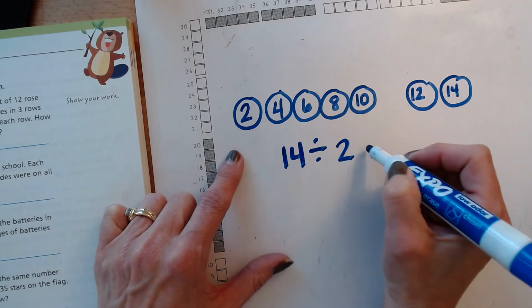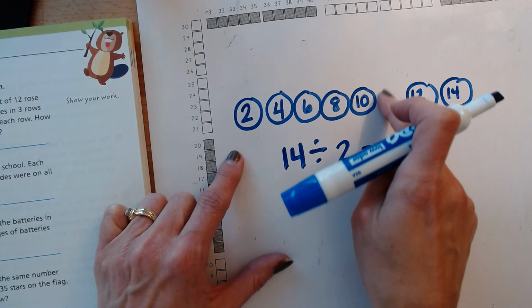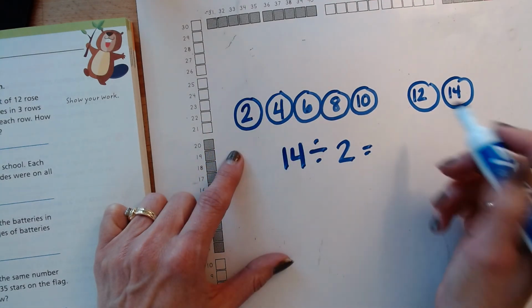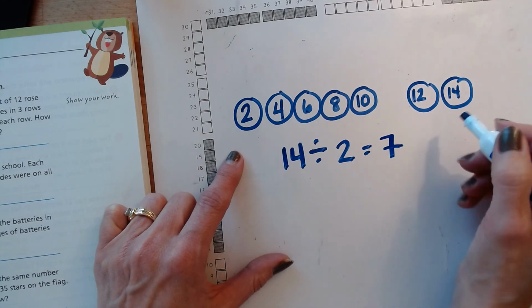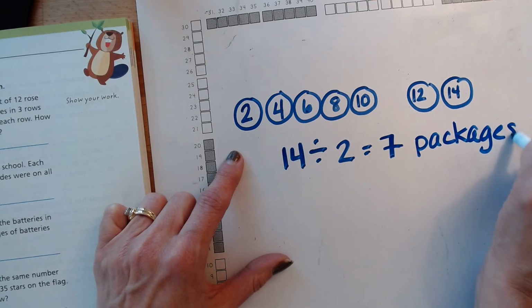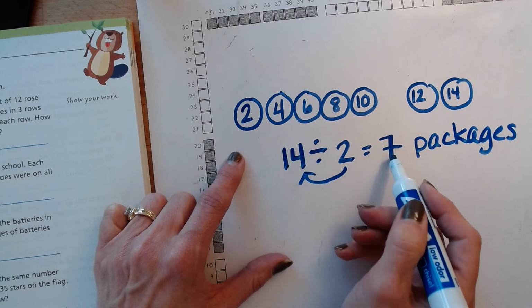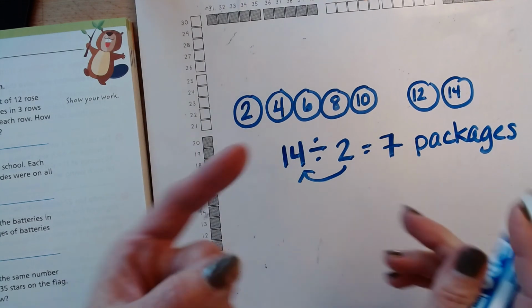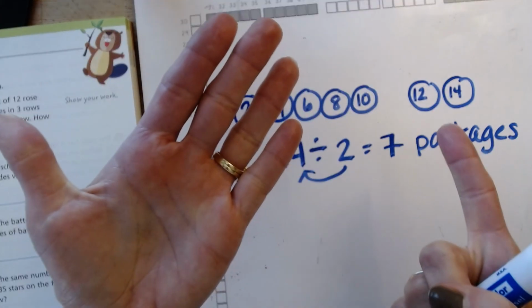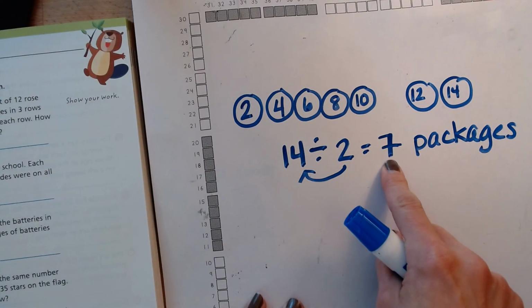I'm going to put them in groups of 2. How many groups do I have? Do you see what I did here? Oh, there's a big space there. Here's 5, and 2 more is 7 packages. That's my label, packages. Okay, I can count my 2s up to 14. And I'm going to do that, and I'm going to get 7. 2, 4, 6, 8, 10, 12, 14. 7 count bys means 7 packages.